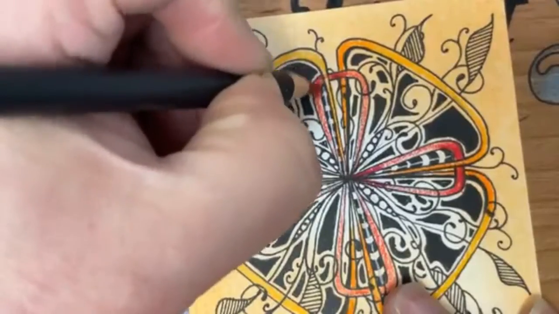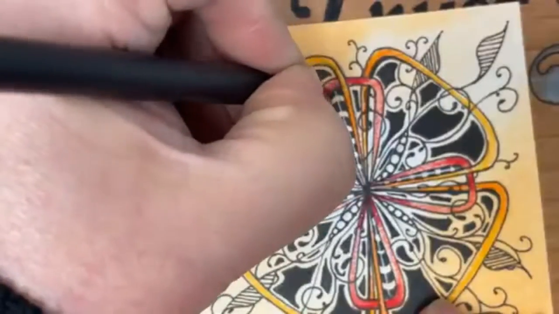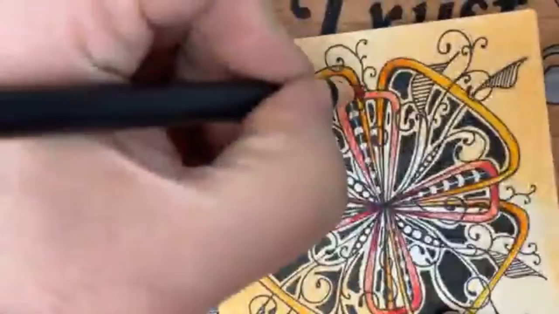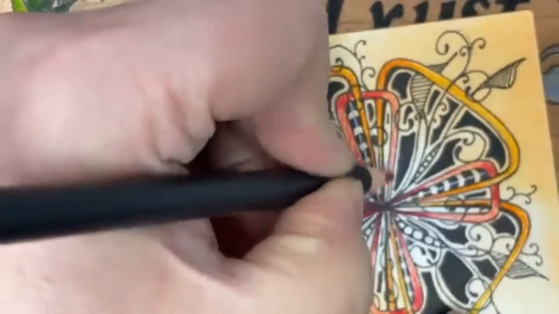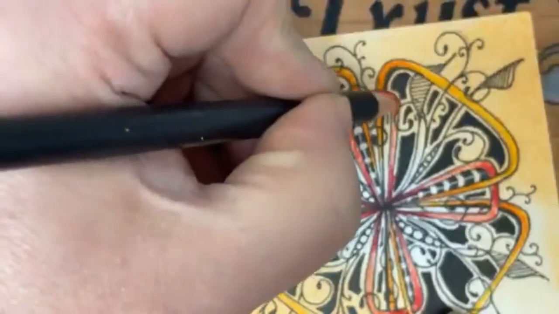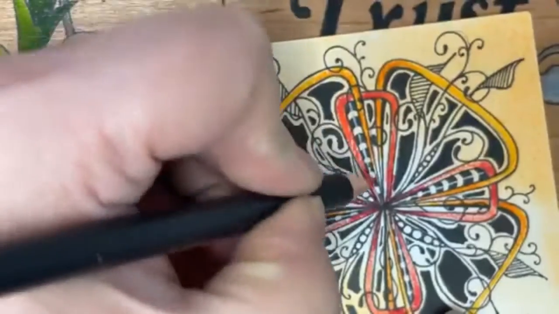I'm just applying a little bit more pressure there on each side, just where it goes underneath, and then a little bit at the bottom. Same again, underneath, and a little bit at the bottom. And I'm coming back in with that light red and just giving it an extra layer in there.